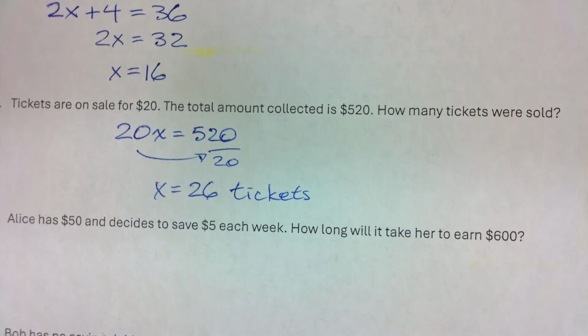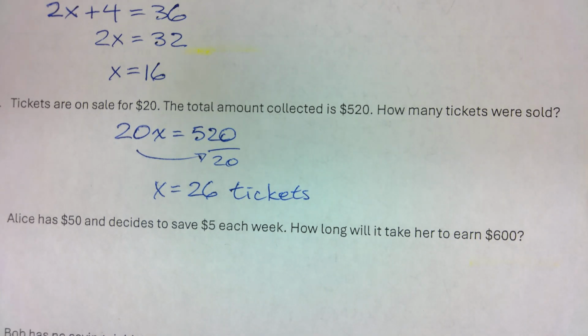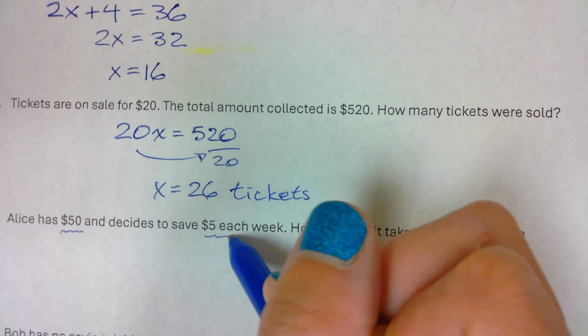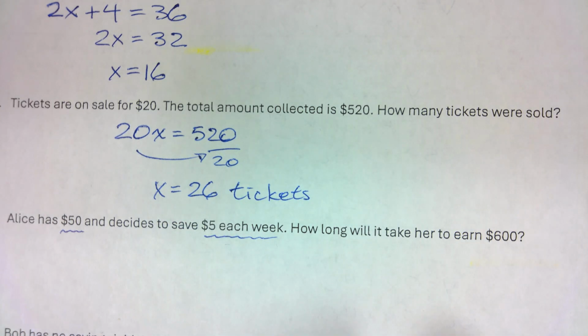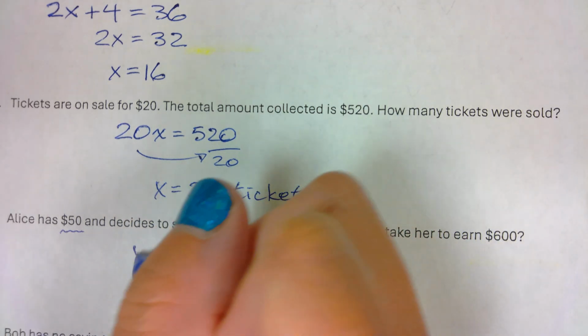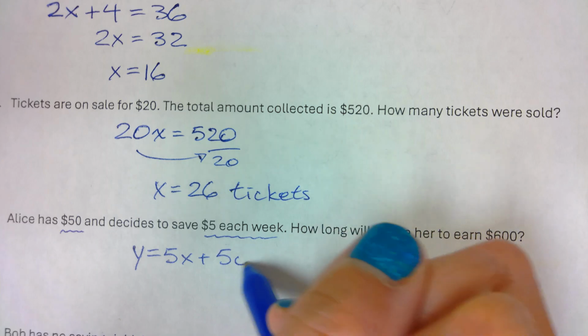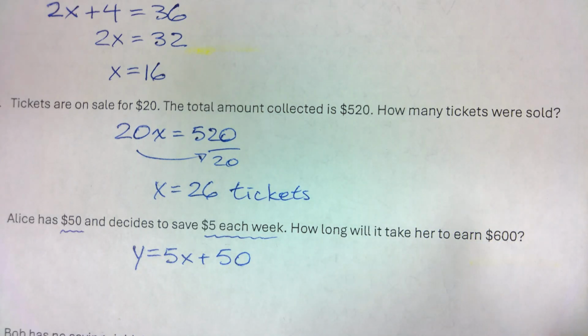Alice has $50 and decides to save $5 each week. Alright, so initially she has $50 and then $5 each week. So y equals 5x plus 50. Now, how long will it take her to earn $600?